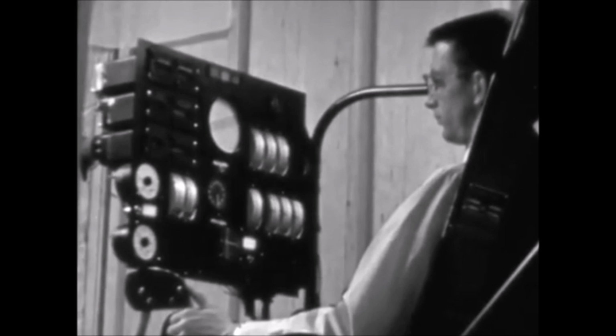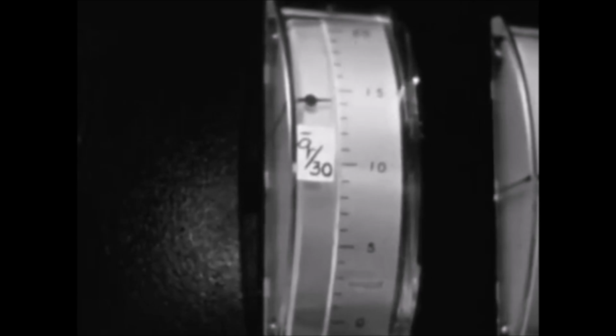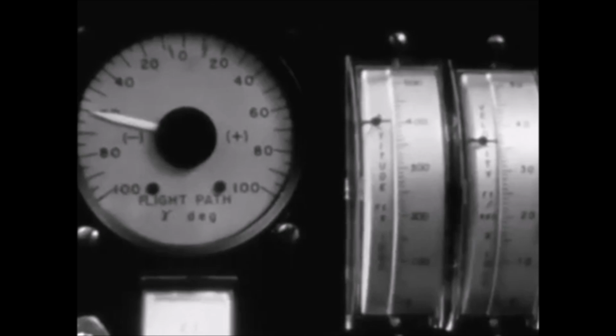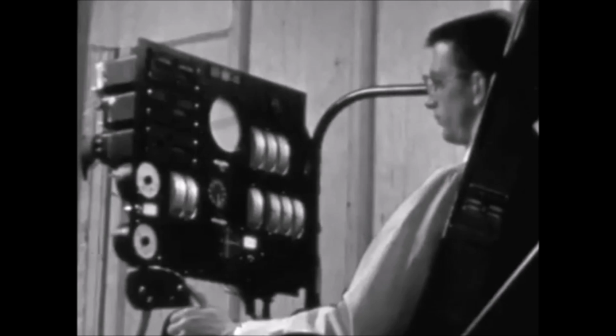To obtain results as early as possible, a simple pilot's display panel was used. The main instrument is the predictor. Below the predictor is the lift vector direction indicator. The Q-bar indicator gives the dynamic pressure. To the left are the altitude and velocity indicators, the flight path angle indicator, and the rate of change of altitude indicator. Let's watch a typical simulated re-entry.